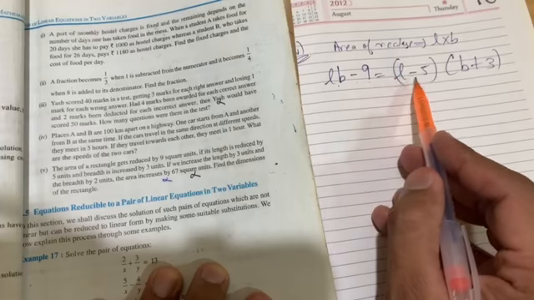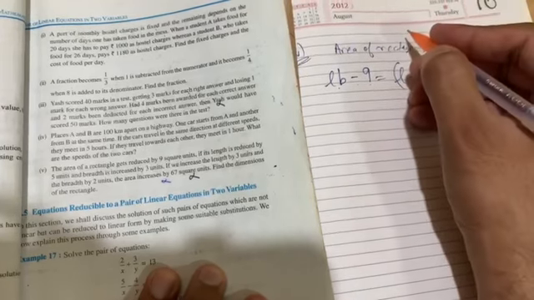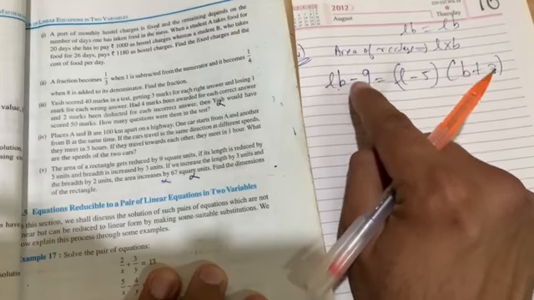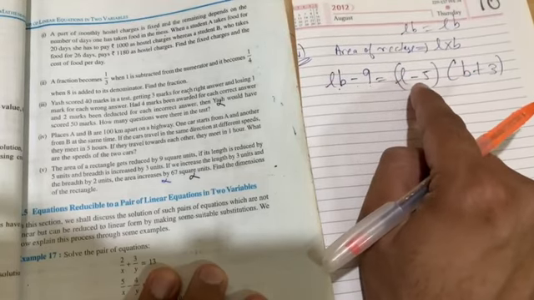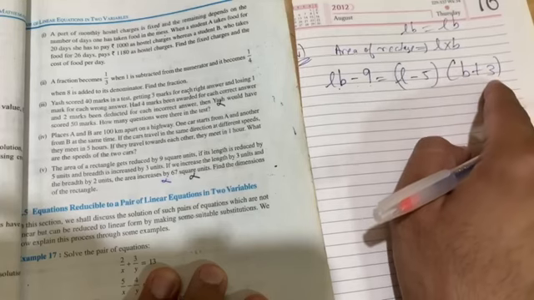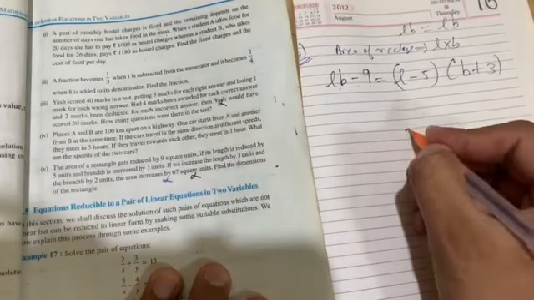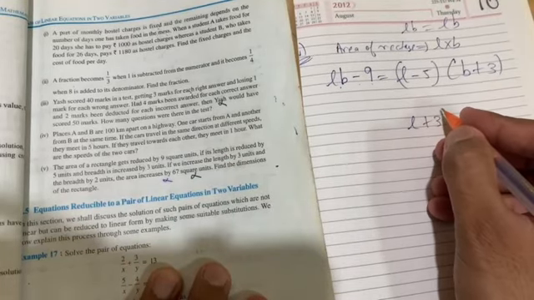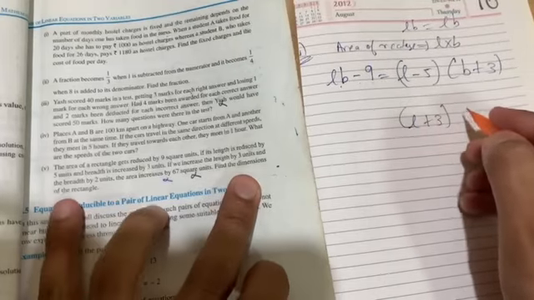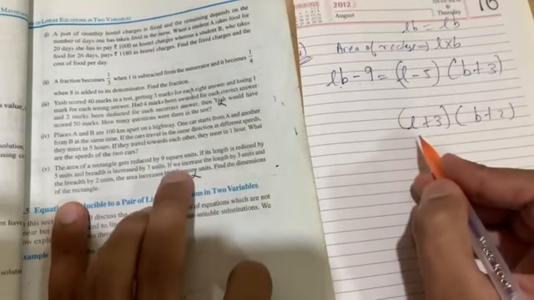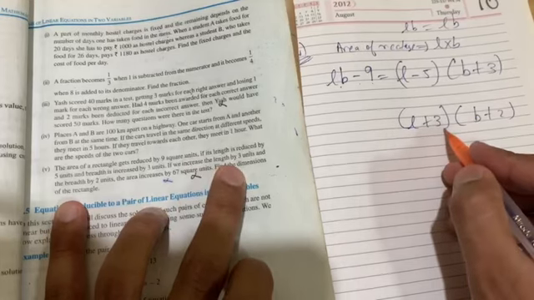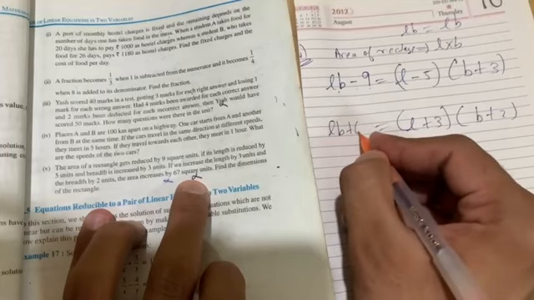If the length is reduced by 5, initially I have taken LB. Initially this was the equation: LB is equal to LB, length and breadth equal to length and breadth. It says the area is reduced by 9 if length is reduced by 5 and breadth is increased by 3. In the second equation, it says if we increase the length by 3 and breadth by 2, the area increases by 67. So LB increases by 67.